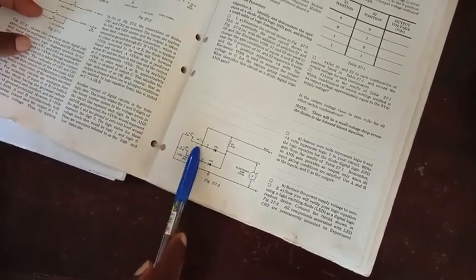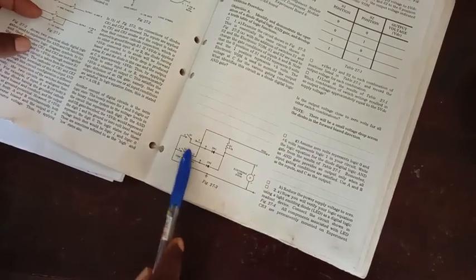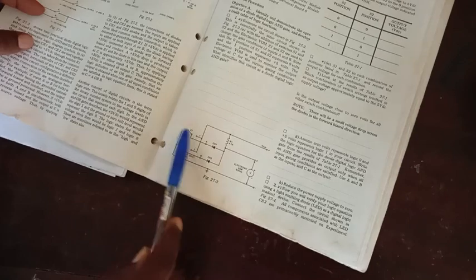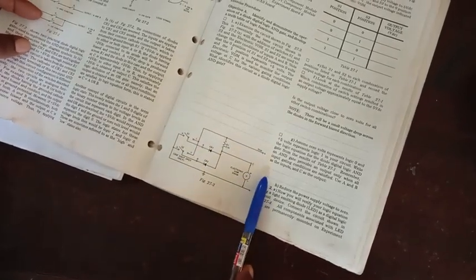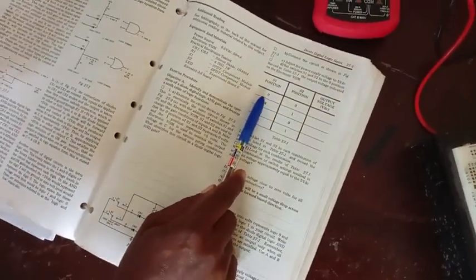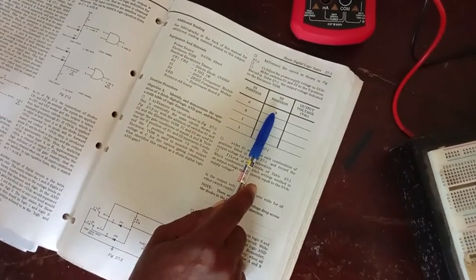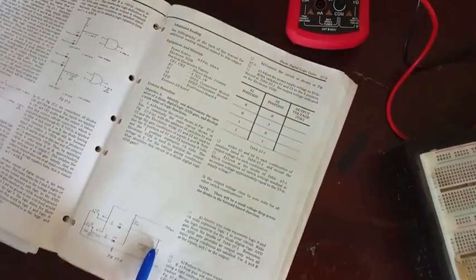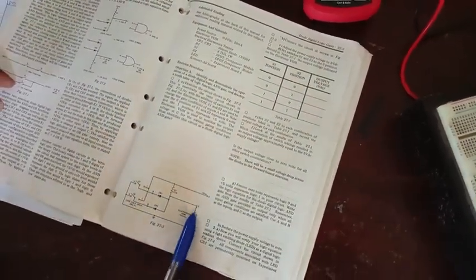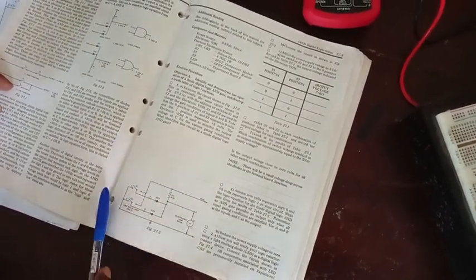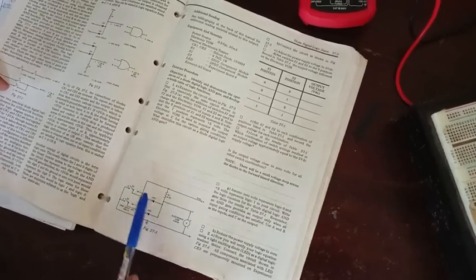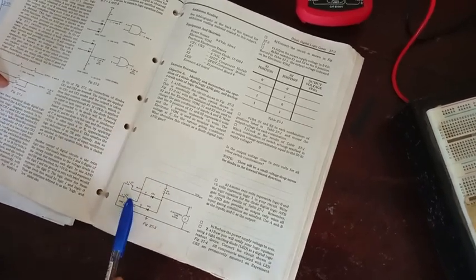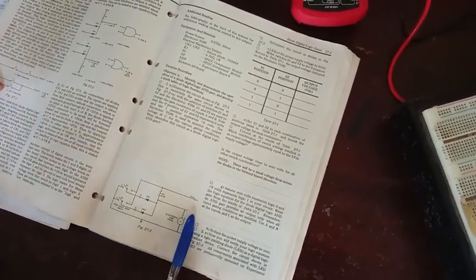When we close the switches, what will happen at the output? When we open the switches, what will happen at the output? This is the table that we want to fill. When switch 1 is 0, that means off, and switch 2 is also 0, off, what are we going to have at the output as the voltage? We put a voltmeter at the output. We are going to put 5 volts to the circuit, and we are going to turn each of the switches on and off and see what we get at the output.